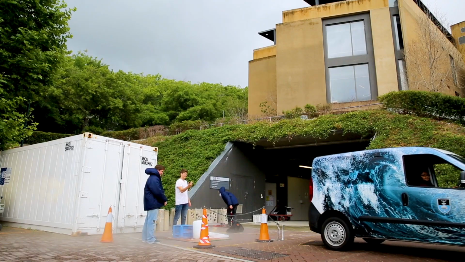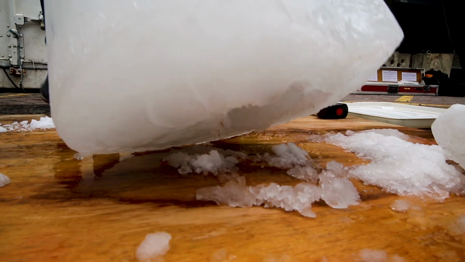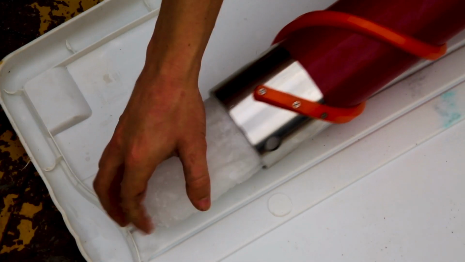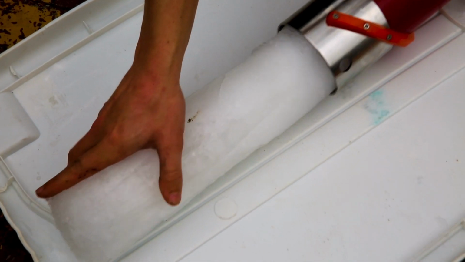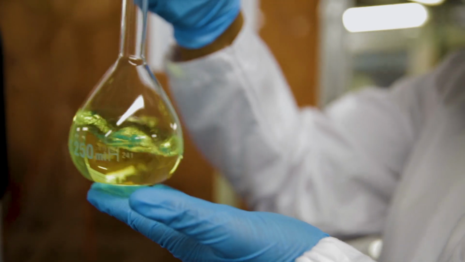Essentially, we have to build our own ice that is as close as possible in terms of parameters to the actual sea ice. All my students right now, before they test a physical or a mechanical property, they first have to build a sea ice with the variables that they're concentrating on, and then do the testing on those samples.